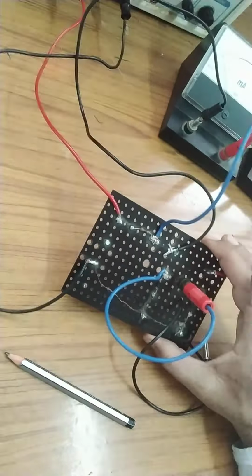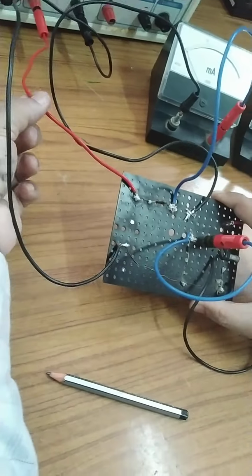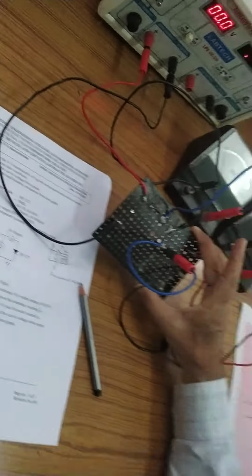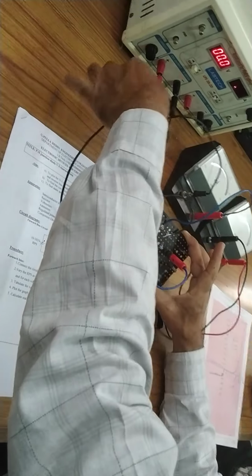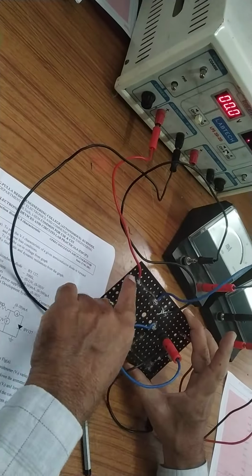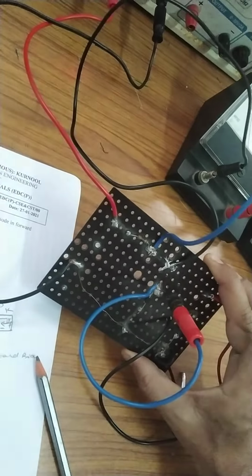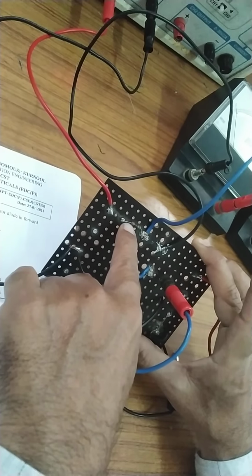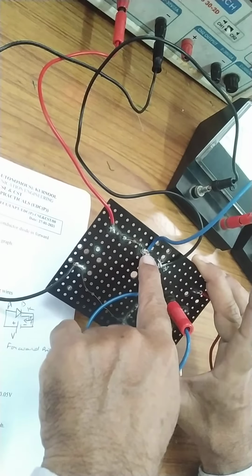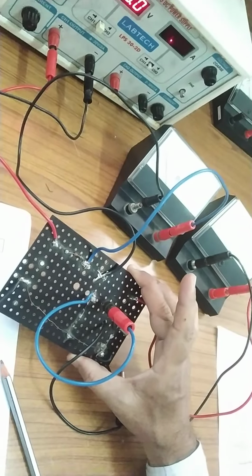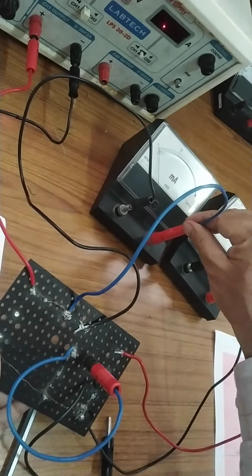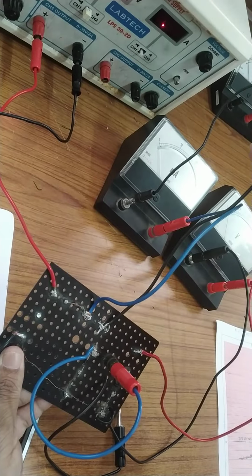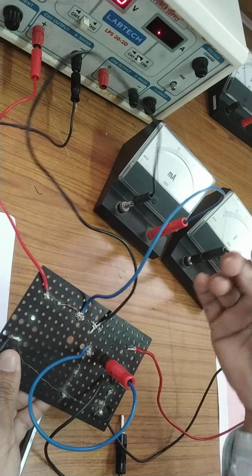Now come to the circuit diagram, the actual circuit. As per this circuit, the positive terminal of the RPS, the red wire, is connected to one resistor, R. This is the 500 ohm resistor. The second end of the resistor is connected to the ammeter. This is the red wire, this is the black wire. We have to connect the ammeter like this.